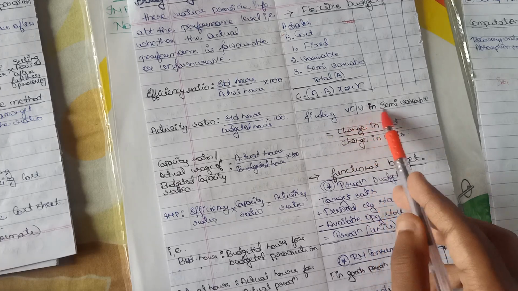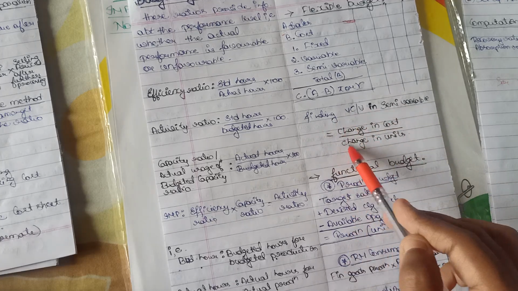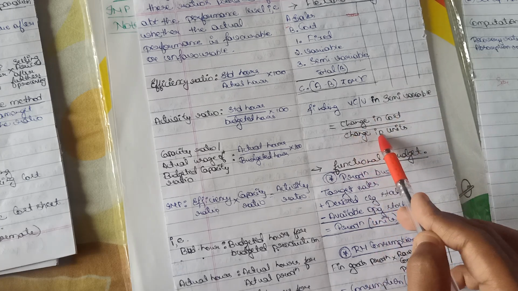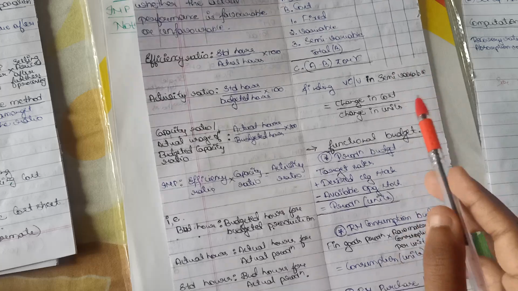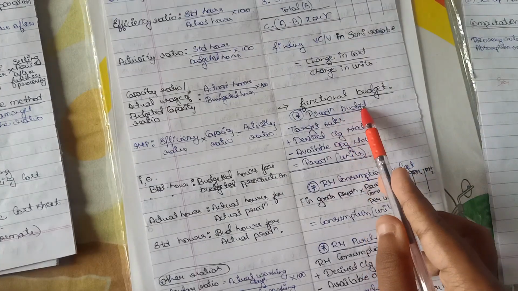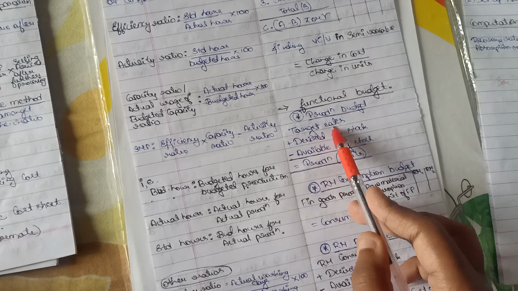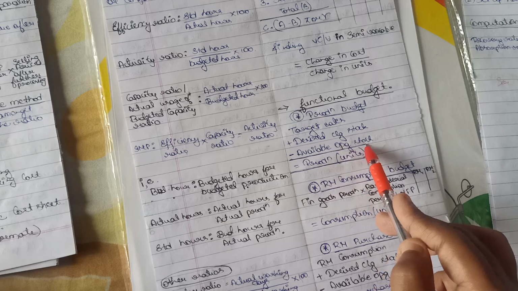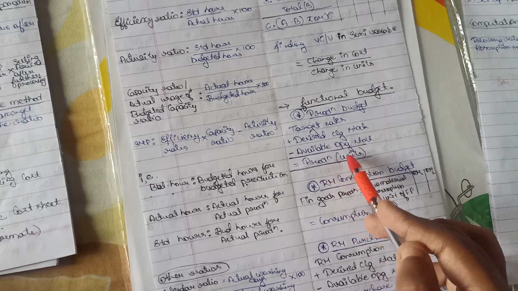Finding variable cost: as written in semi-variable, a change in cost divided by change in units gives variable cost per unit.